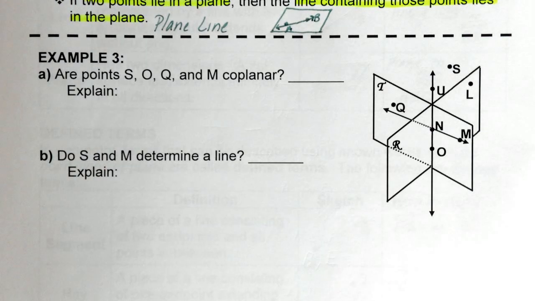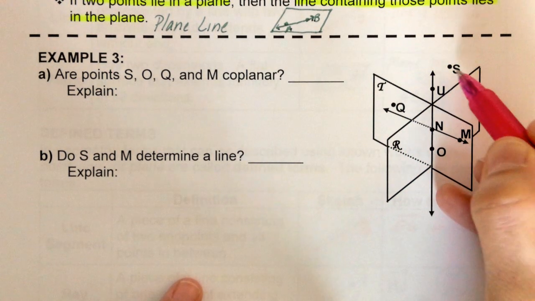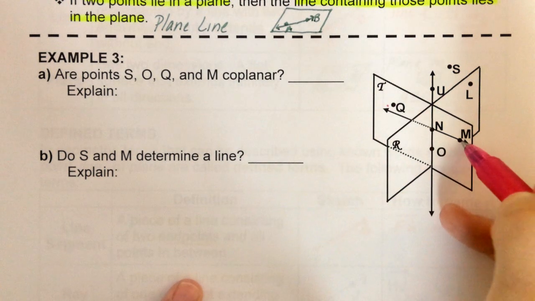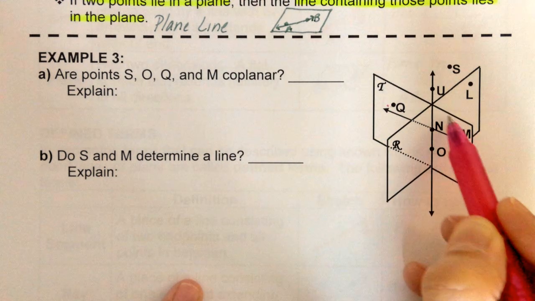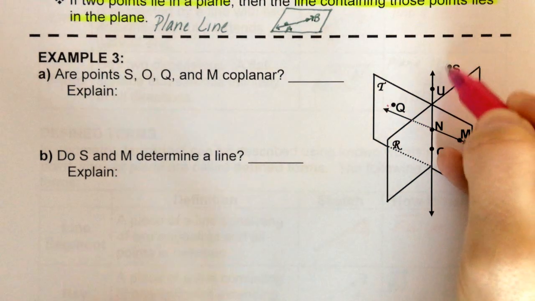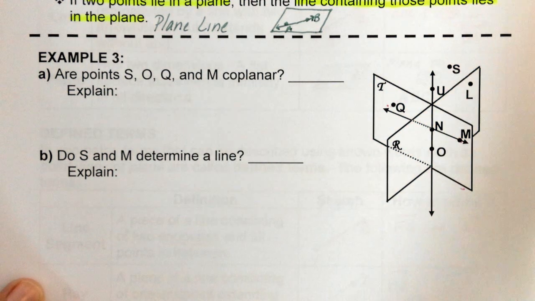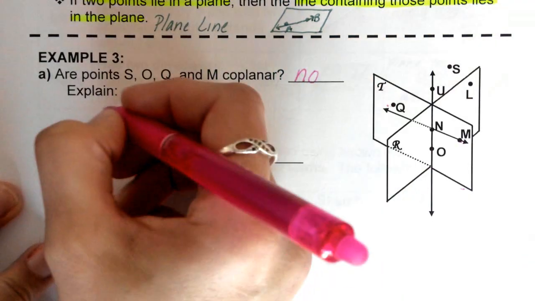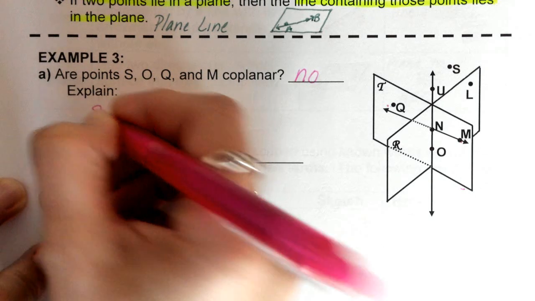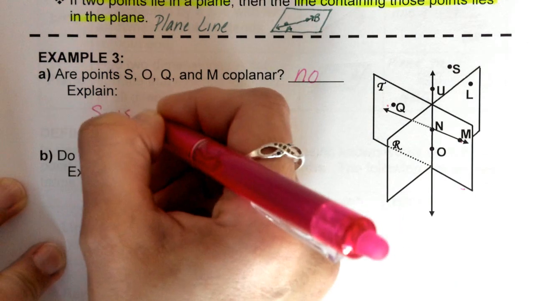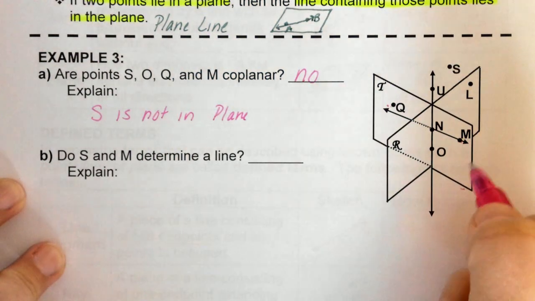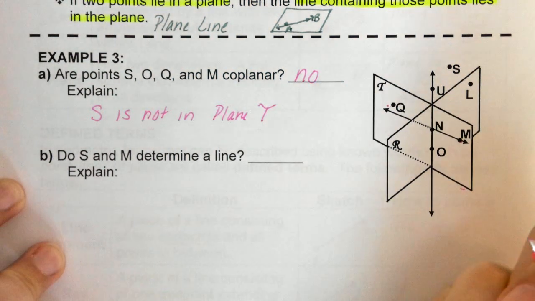The first one is asking, are points S, O, Q, and M coplanar? Well, Q, M, and O seem to be on plane T, but again, like earlier, we have this floating point. We have no idea where in space point S is. So no, they are not coplanar, because our explanation is point S is not in plane T.